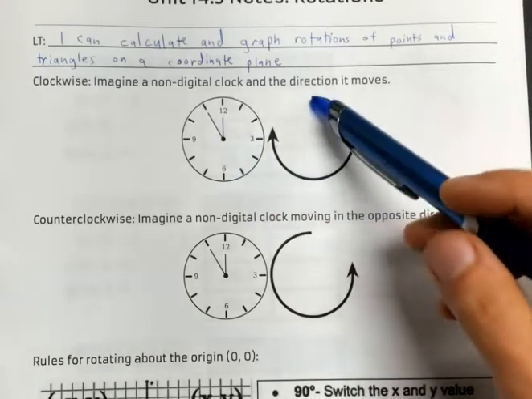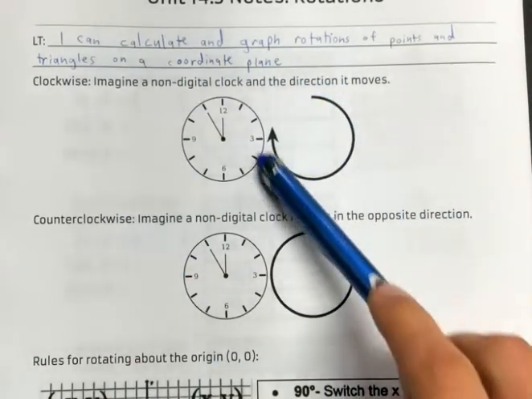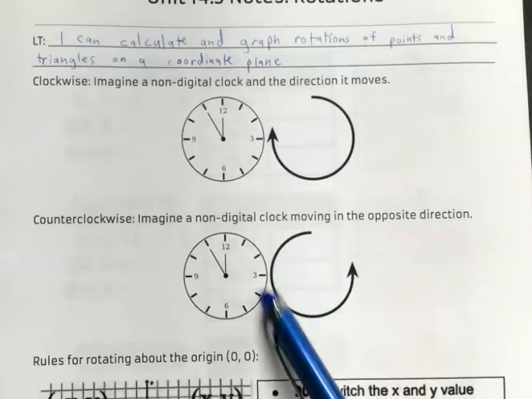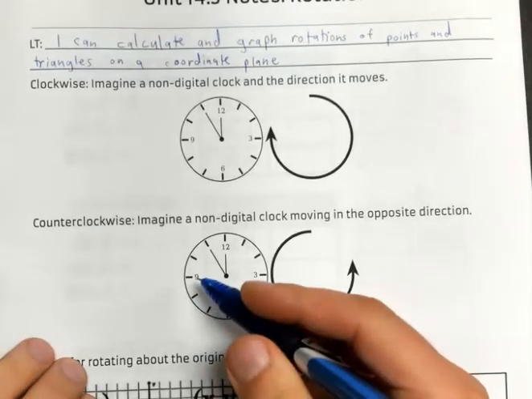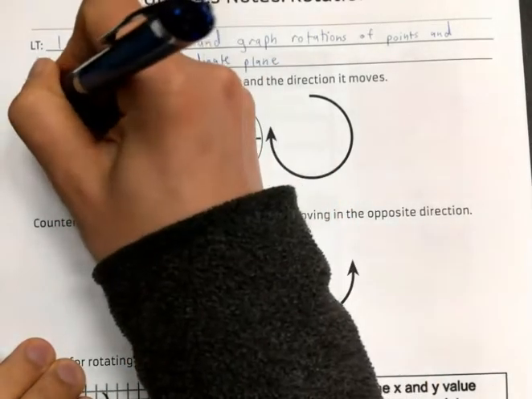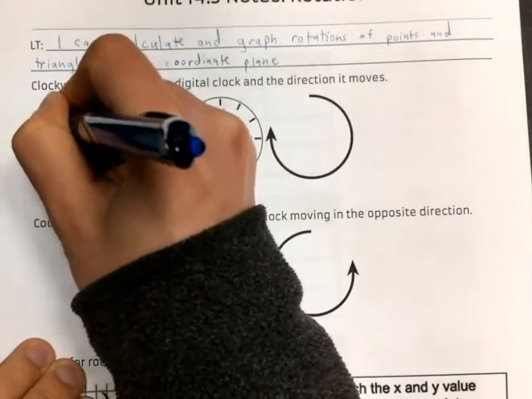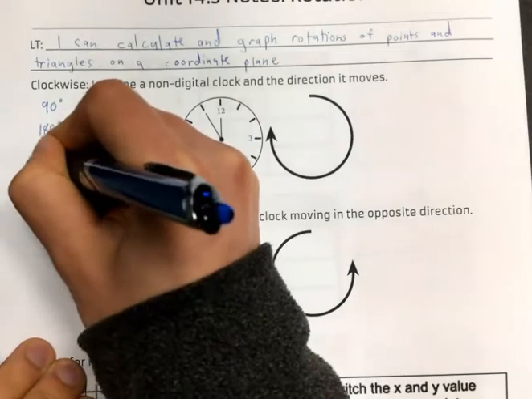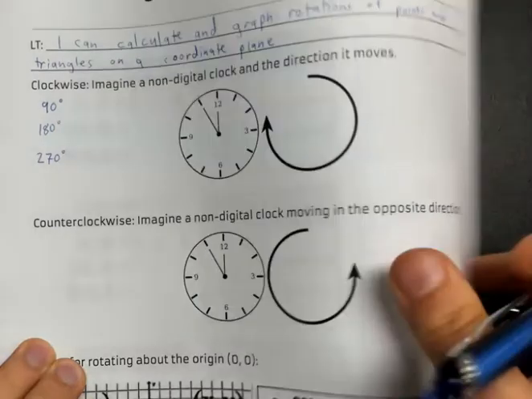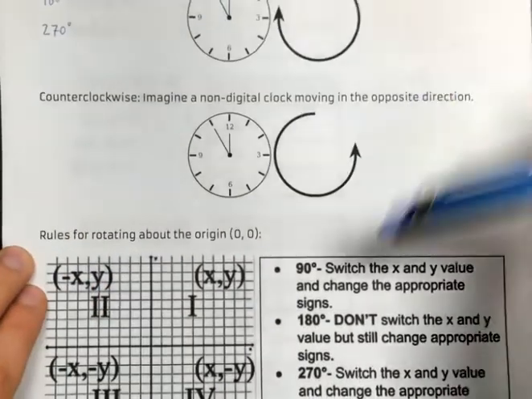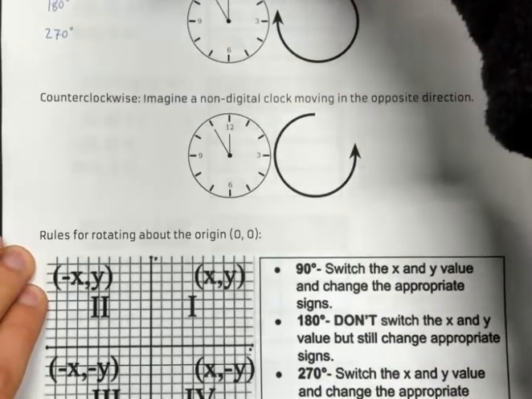So here it's just a quick reminder of what clockwise means. Clockwise we're going this way, and counterclockwise we're going this way. For my cheat sheet, for clockwise I'm going to put 90 degrees, 180 degrees, and 270 degrees. Then I'm going to look at the bottom over here, and it tells me what I need to be doing with each of these scenarios.